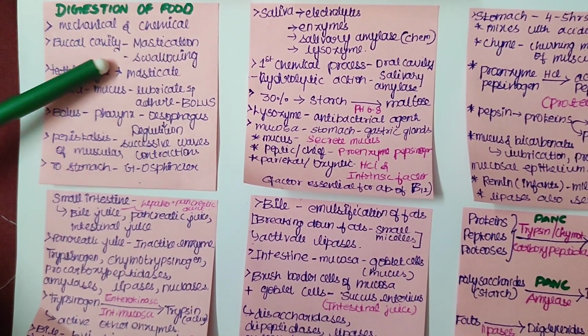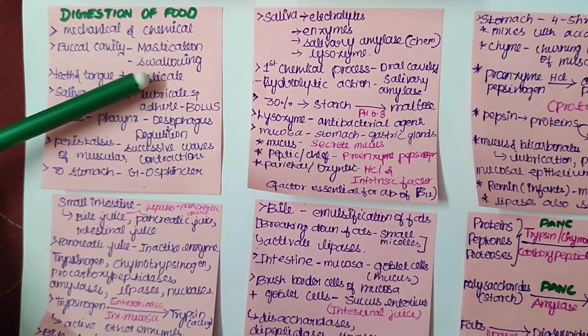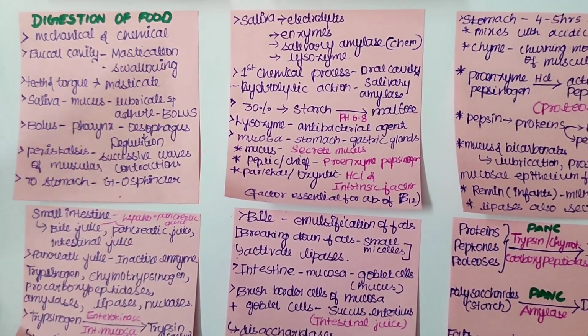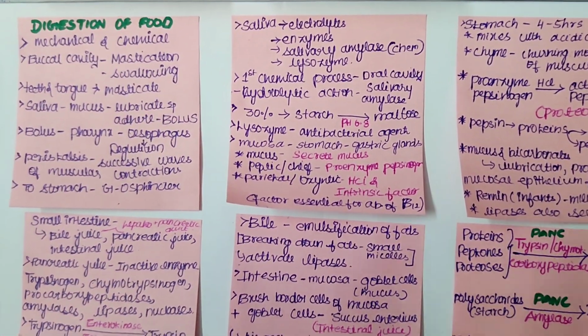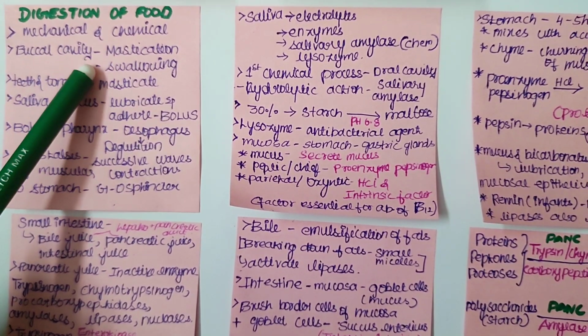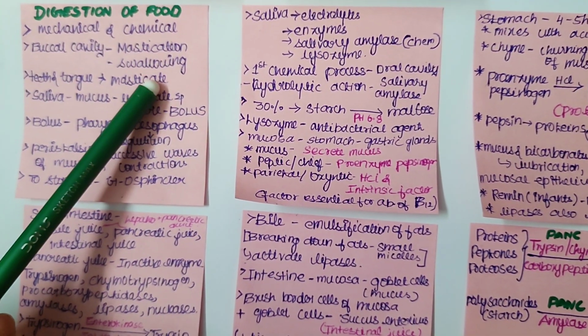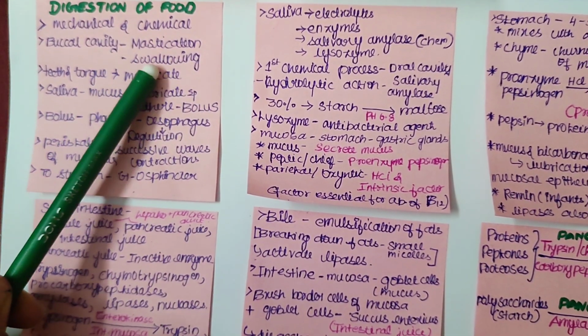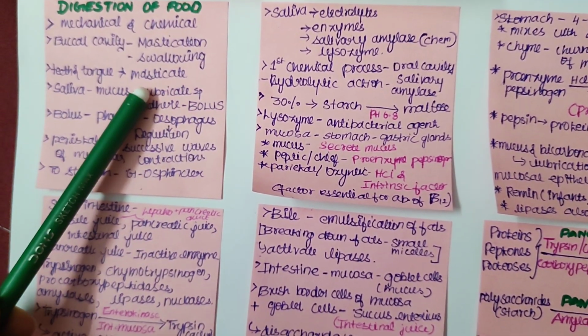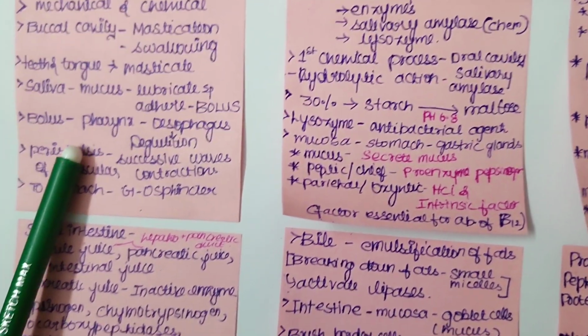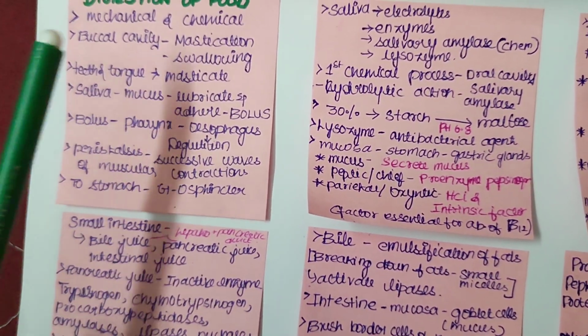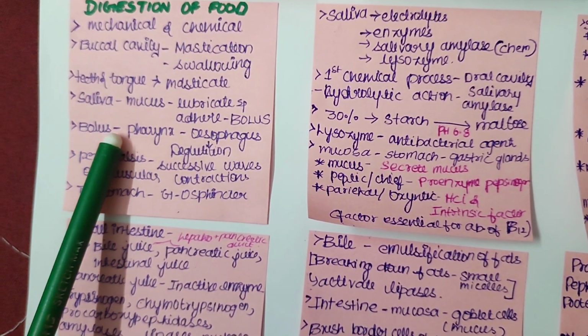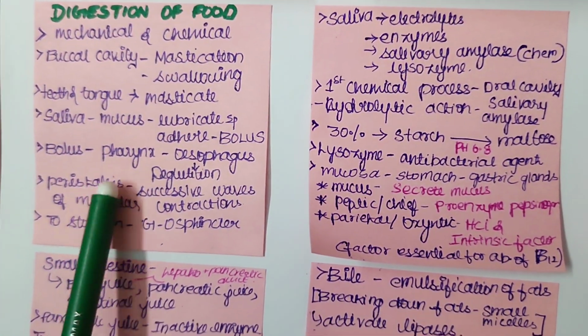In the buccal cavity there are two events taking place, which are mastication and swallowing. Mastication is nothing but chewing the food well. The teeth and tongue present in the buccal cavity help us in mastication of the food. What will be happening there? The saliva. We know in the buccal cavity we get saliva from the salivary glands, as we discussed here. Now in the saliva we have something called mucus.